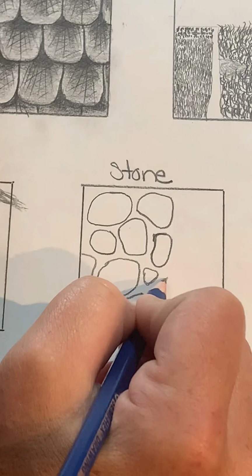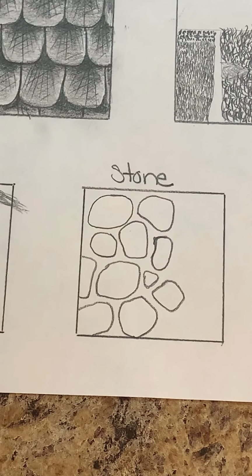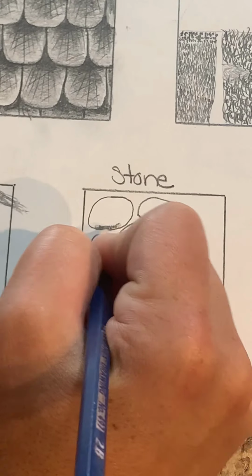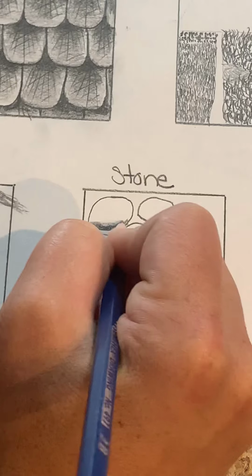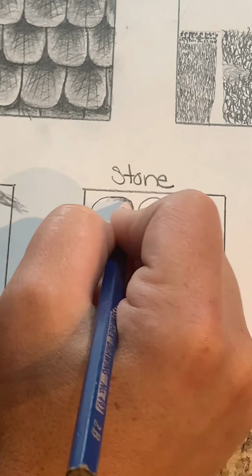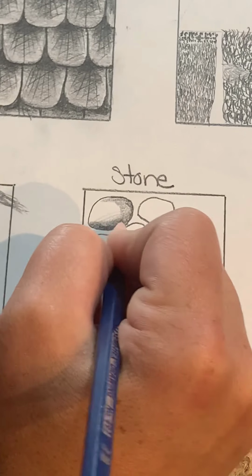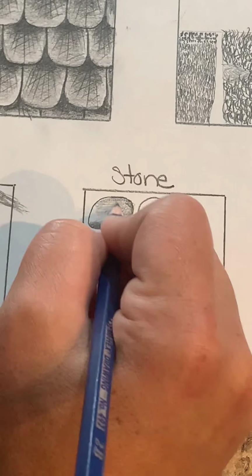Okay, nice and round. Then I'm going to shade my stones like little individual pieces. So they're all little individual stones, almost like a bunch of little spheres. Around my edges is going to be dark. And then once I come up towards the middle, it's going to get lighter. Nice different value tone in there.